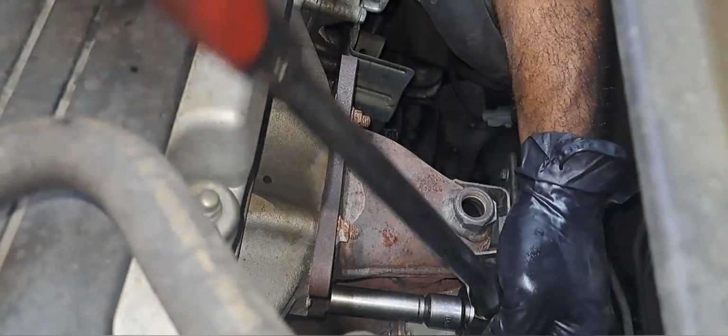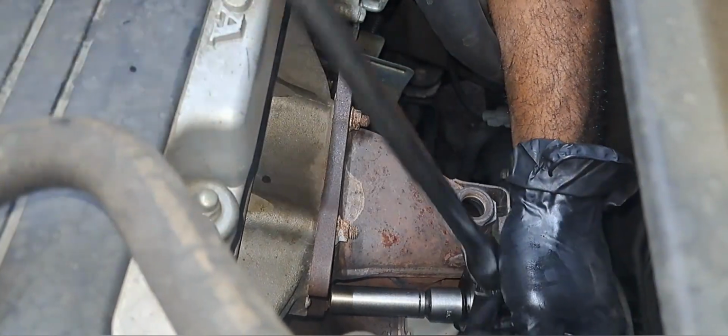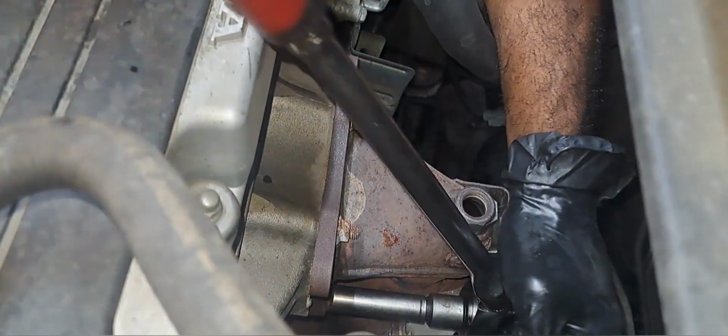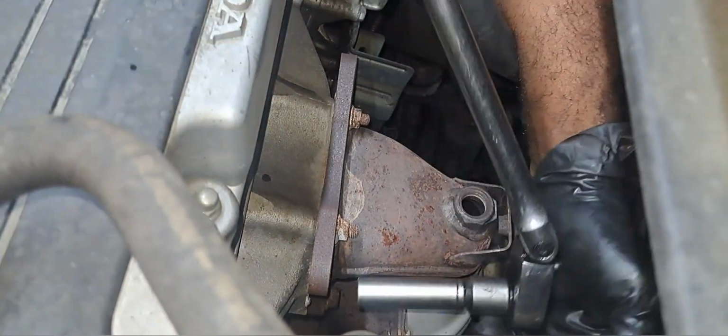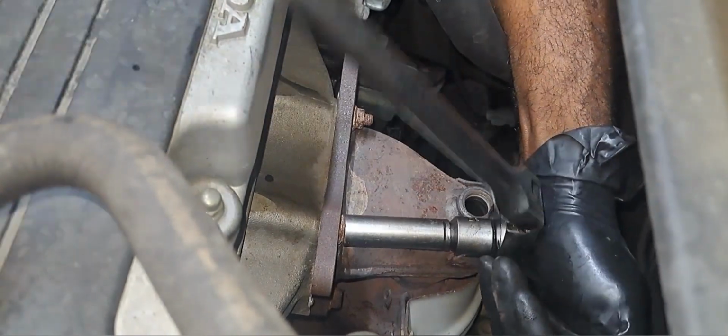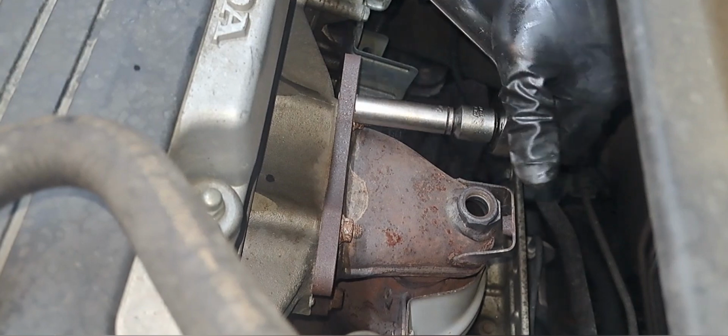What I'm gonna do is get these loose. Leave the top ones. Leave one in the top. So when I do pull it out, all I gotta do is pull that one off. I'm gonna loosen this one up too.